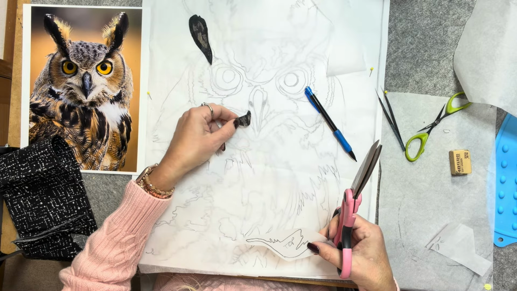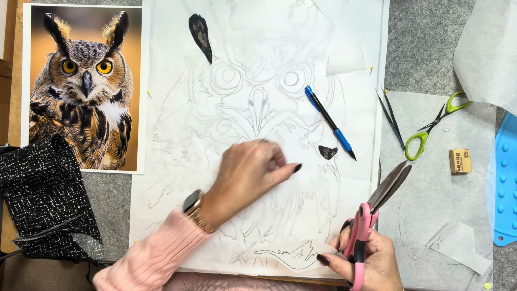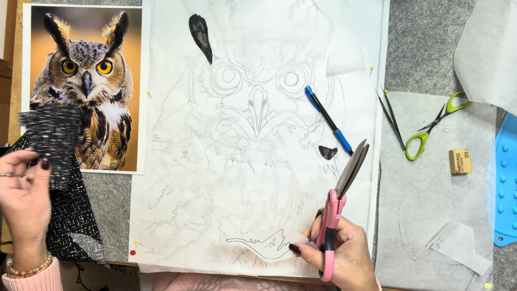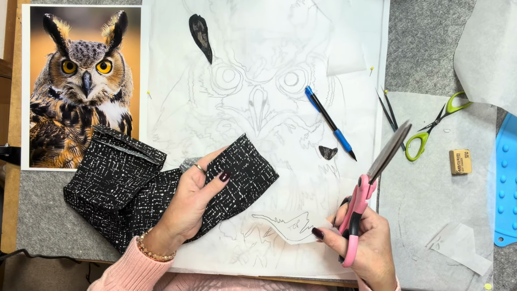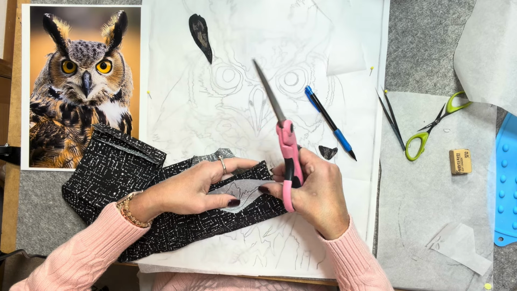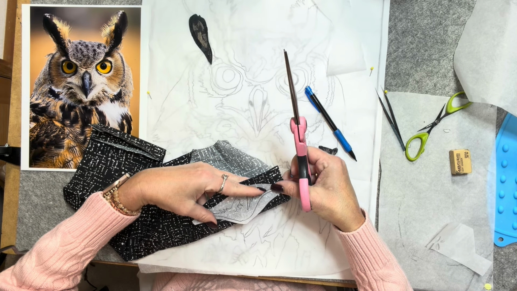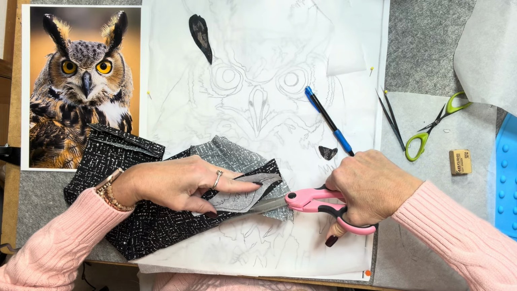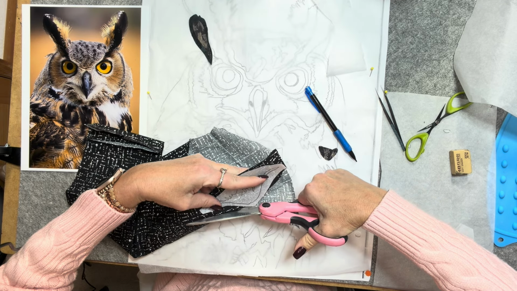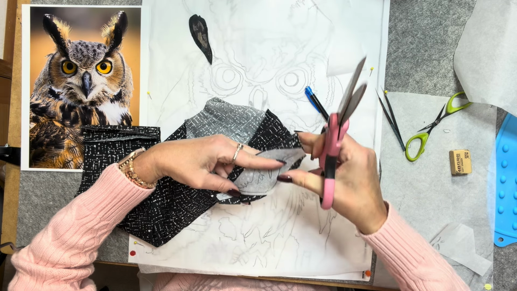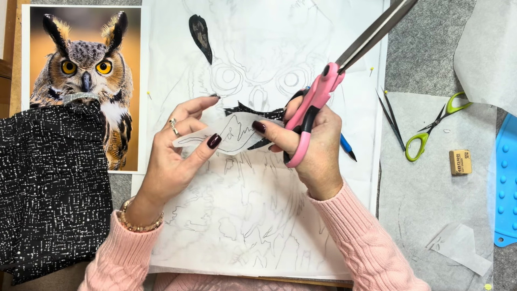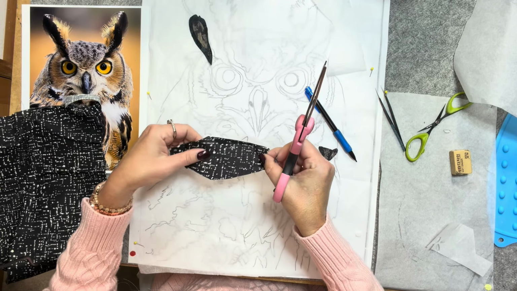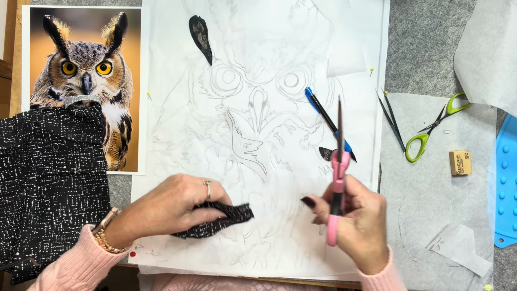I already cut this out. This is the bottom part of his beak here. And I am going to use a black and white for this one. So I'll cut it out here. And normally I don't use paper scissors for my fabric cutting, but it does not have to be precise. We're just looking for coverage here. So you can see it just covers.